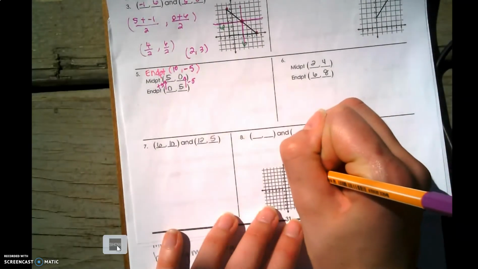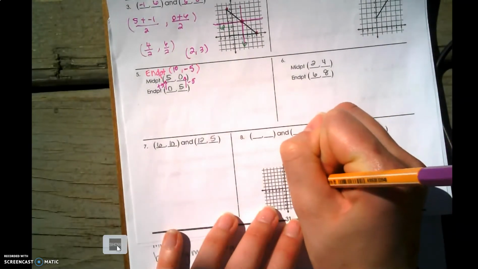We have this worksheet to practice and continue these examples. Notice number 8 does exist. It's just a vertical line here. So we have page 31 and the back side of this page to practice the midpoint formula.